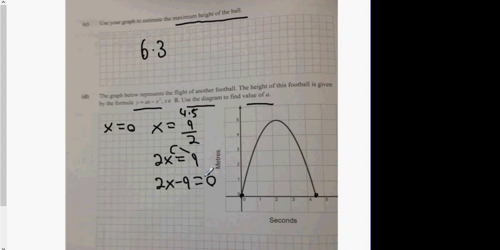Where's the 4.5? Here, see where it hits the x. See where it hits the axis? Yeah. That's called a root of the equation. Okay. Now, is this function n-shaped or u-shaped? Does that mean a plus x squared or a minus x squared?